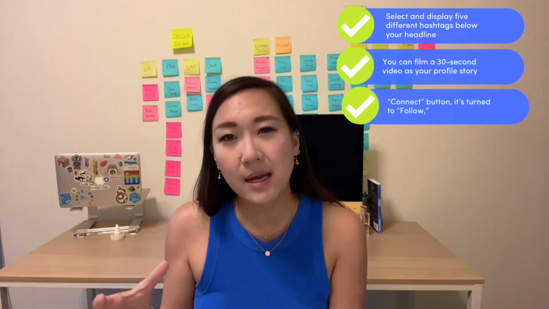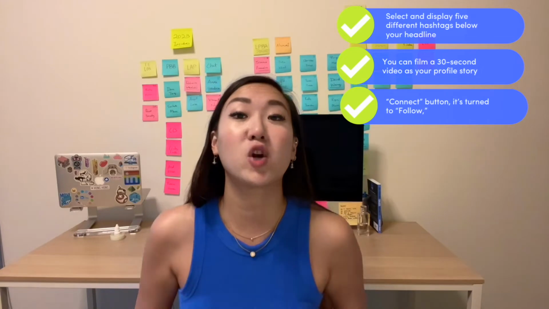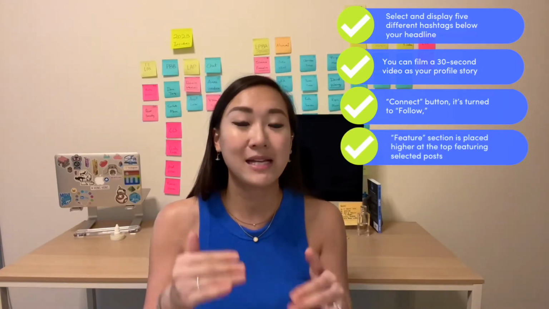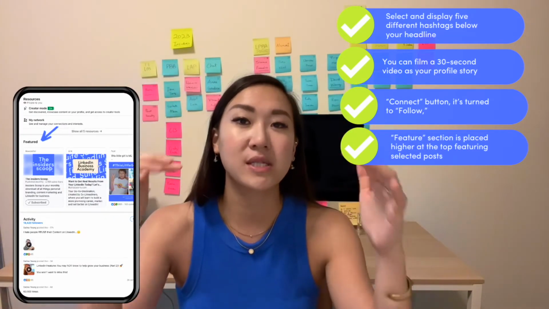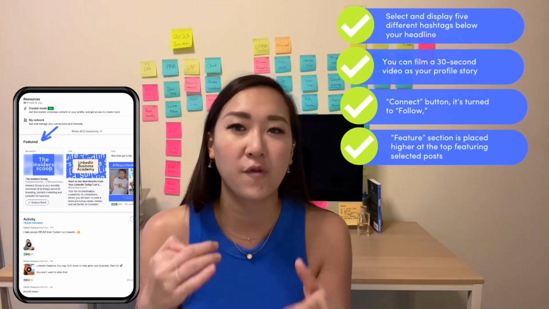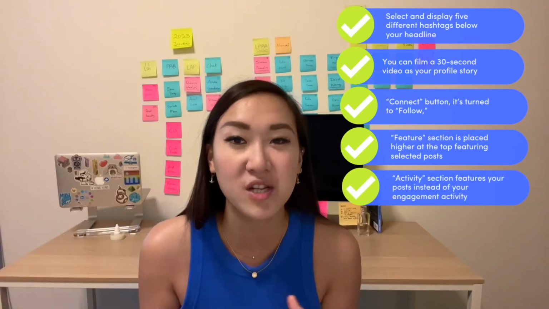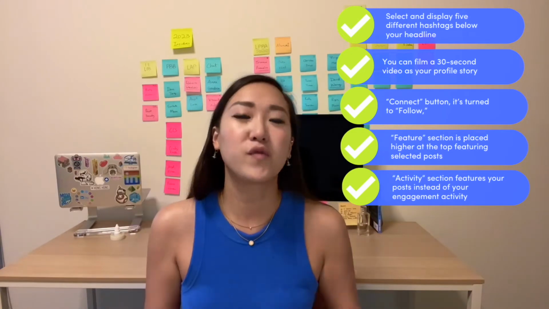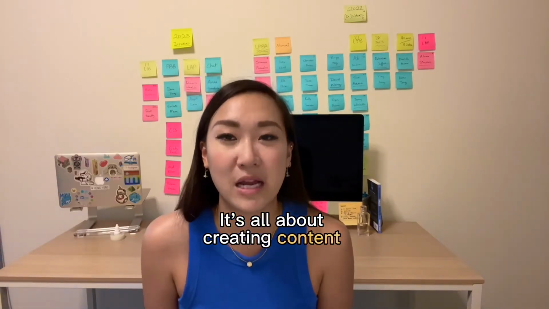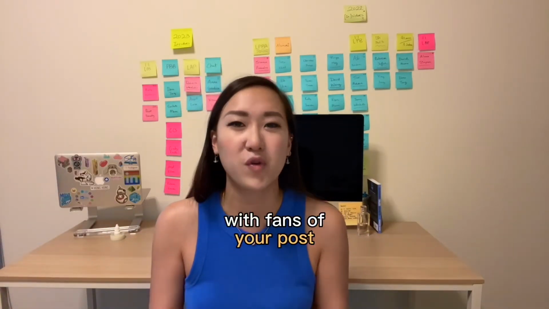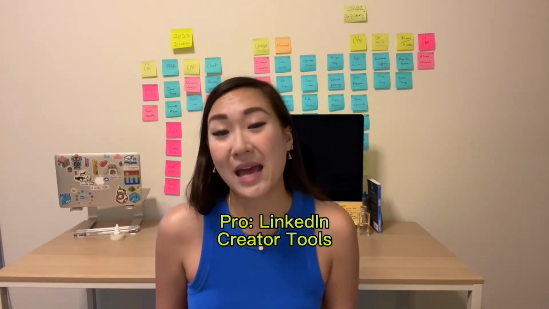Instead of a connect button, it turns to follow. And for every post you create, a follow button is placed at the top right corner, and your profile featured section is placed higher at the top, featuring selected posts, encouraging people to follow your content. As for the activity section, it features your posts instead of your engagement activity. So, do you notice a recurring theme right here? It's all about creating content and growing your network with fans of your posts. Another big thing about switching on LinkedIn creator mode is the tools that you get access to.